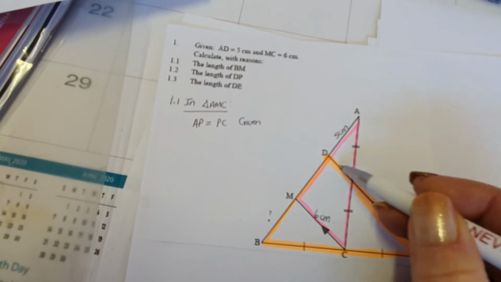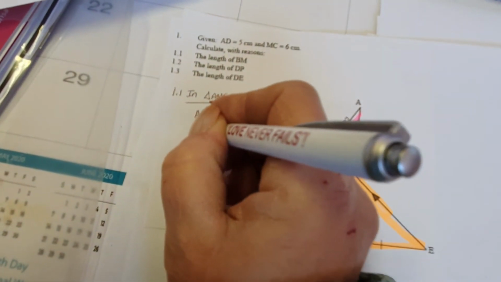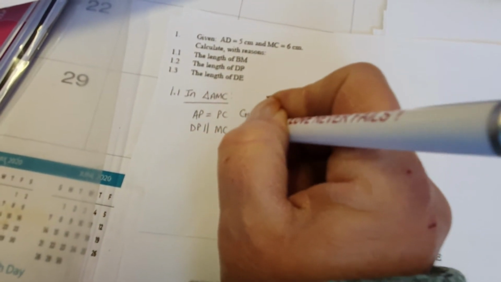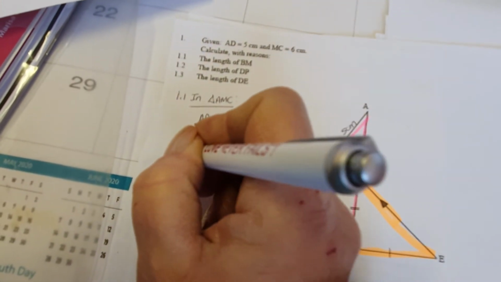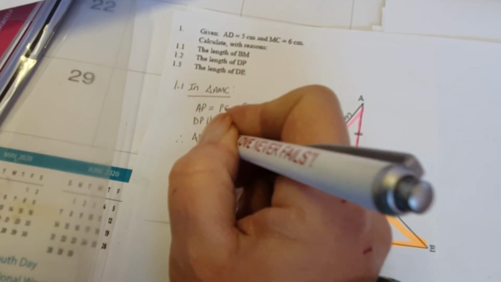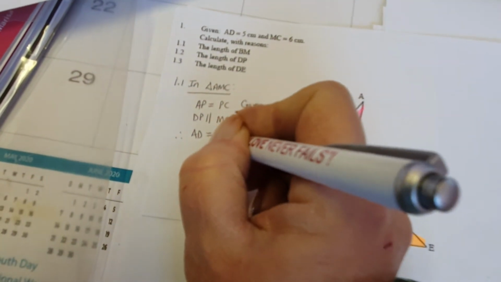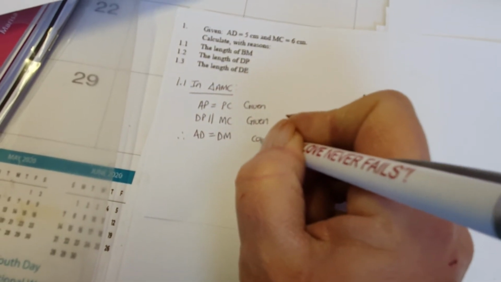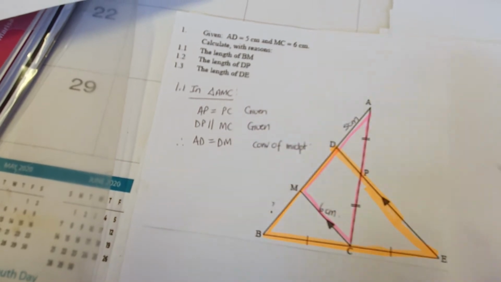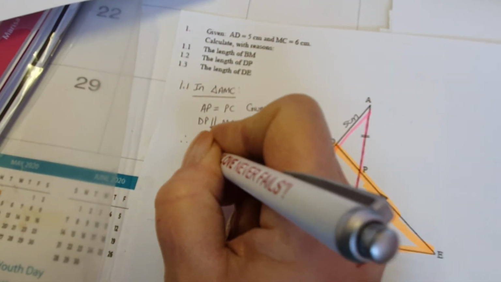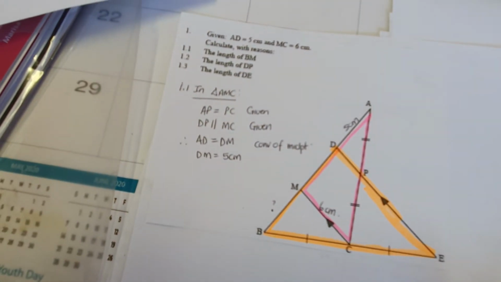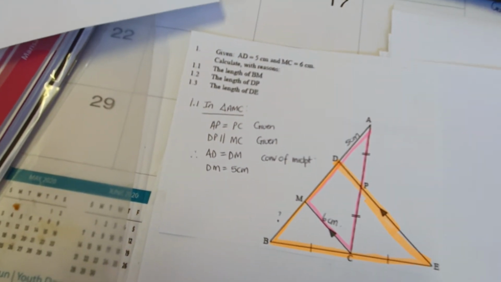You are told that DP is parallel to MC, also given to you in the drawing. And therefore, you can conclude that AD equals DM, converse of midpoint. So DM equals 5 centimeters too. So that's your pink triangle.